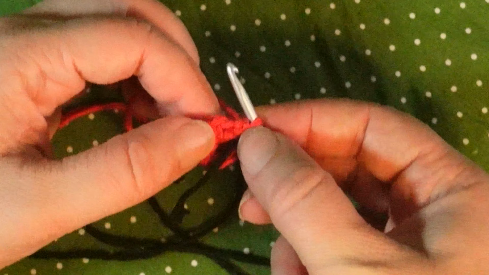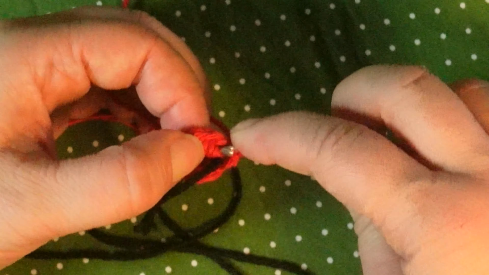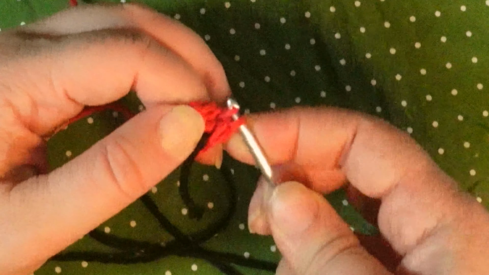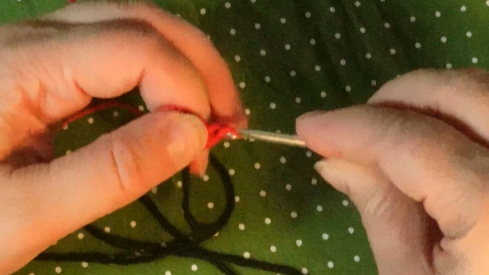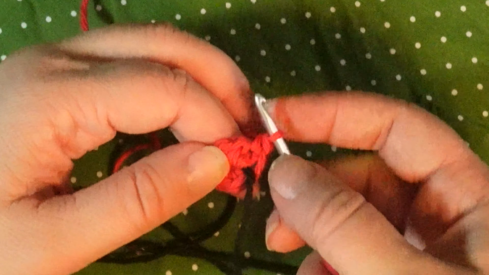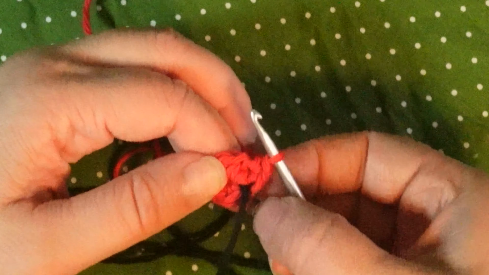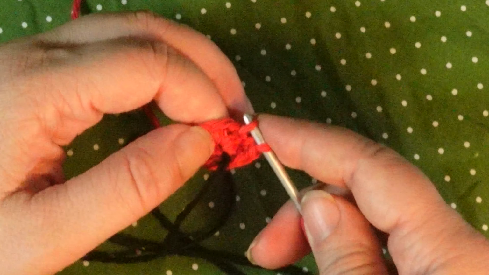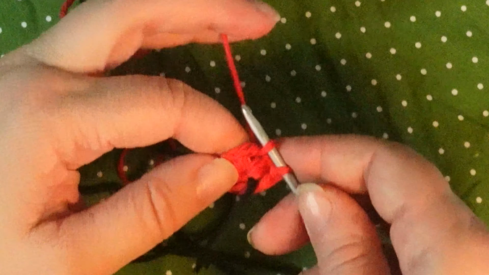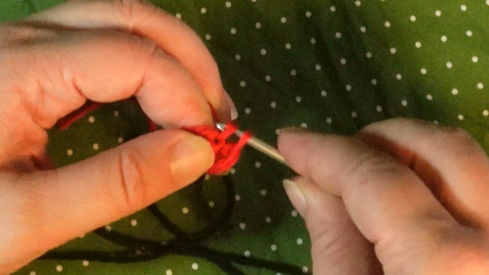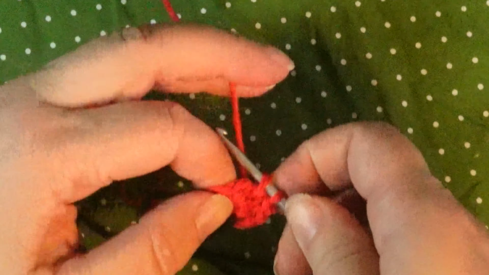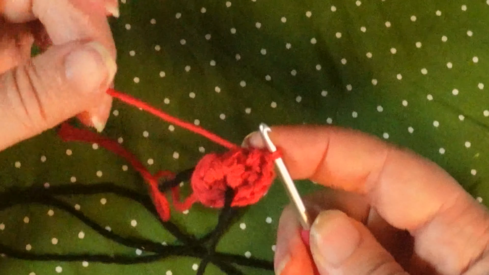Now that was a single crochet, but we want an increase, so we're going back into that same hole, yarn over, pull it through, yarn over, pull through. So now we have an increase because we have 2 single crochets in the same hole. We're going to do that again all the way around. So yarn over and pull through, single crochet, increase.